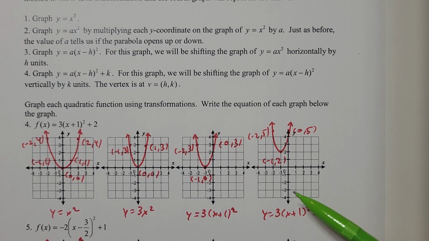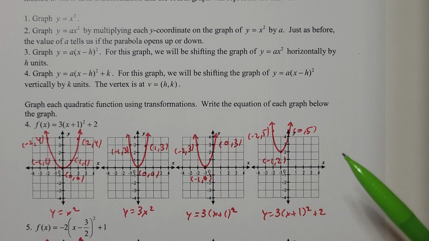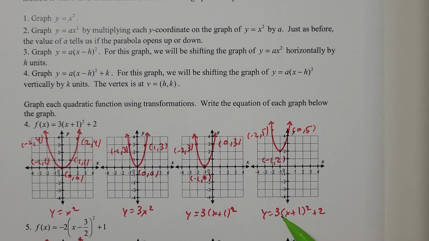And you're going to shift up or down k units. k is 2 here. So we're going to be graphing the whole curve now: y equals 3 (x plus 1) squared plus 2. Because I got a plus 2 there, I'm going to have to shift graph 3 up 2 units. So let's go ahead and do that.